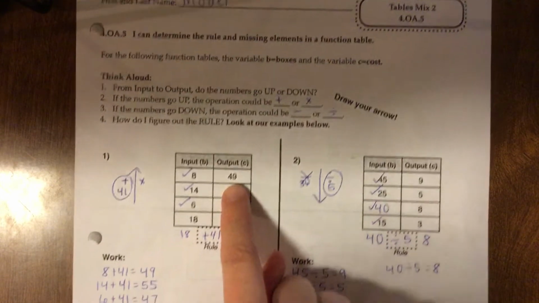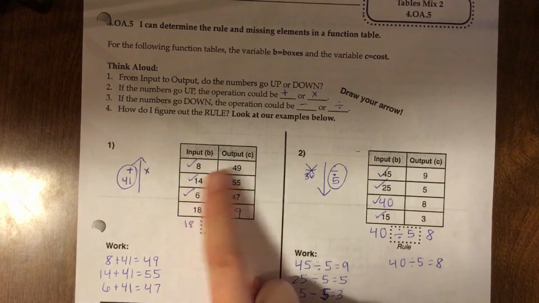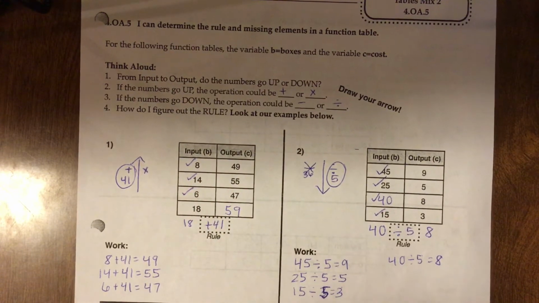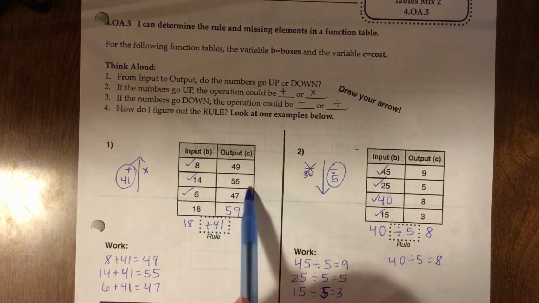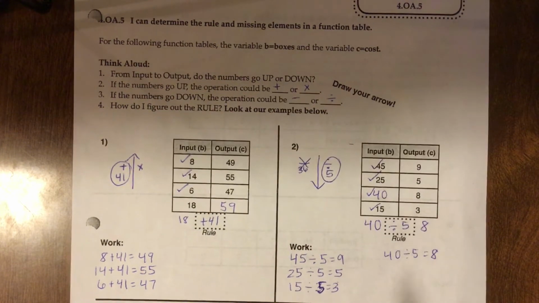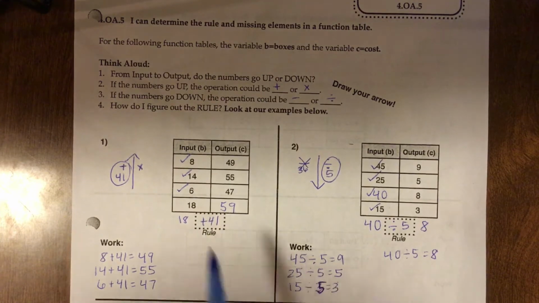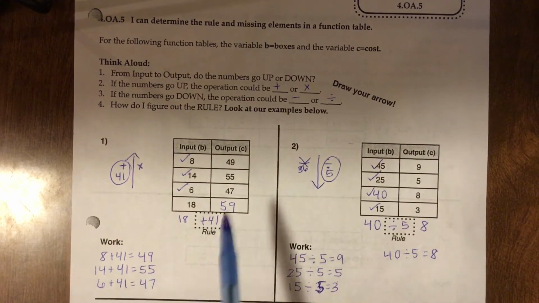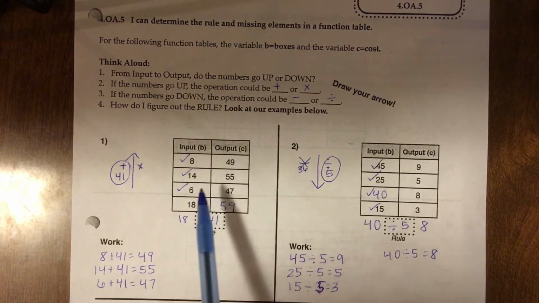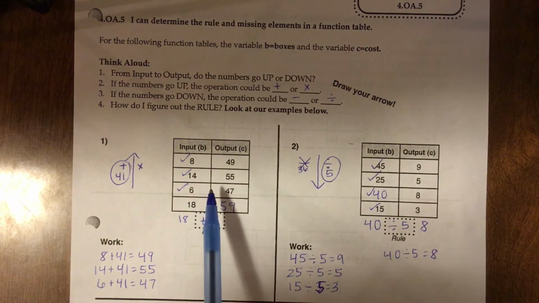So let's take a look at number 1. Always ask, from input to output, are the numbers going up or down? You'll see the numbers are going up. 8 to 49, 14 to 55, 6 to 47, up. So you can use addition or multiplication. Those are your choices. To check, you're going to use subtraction and division to find a pattern.